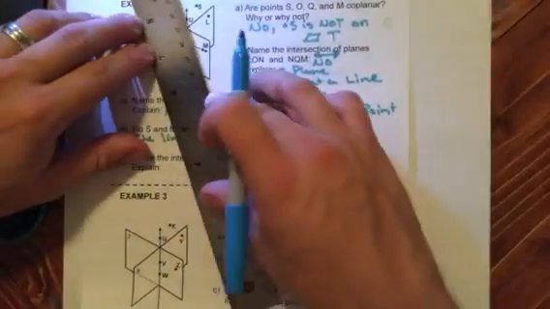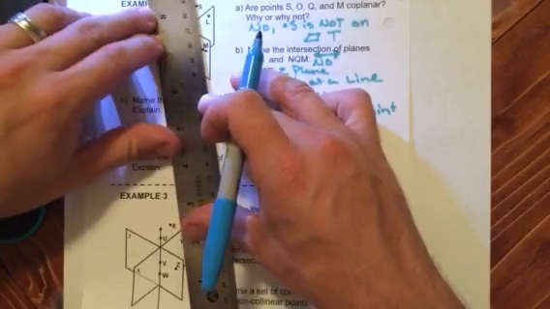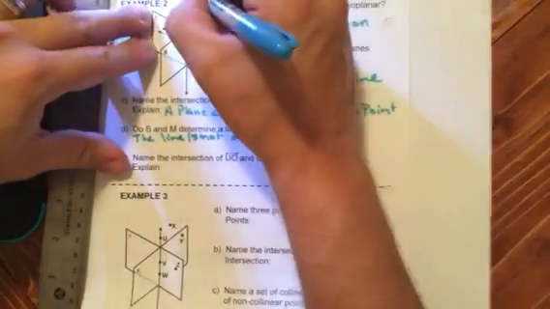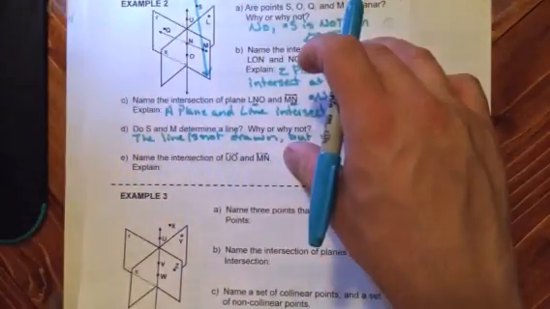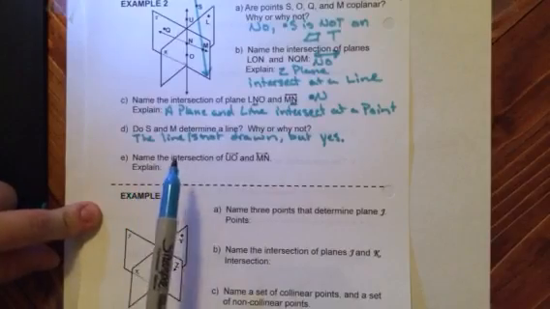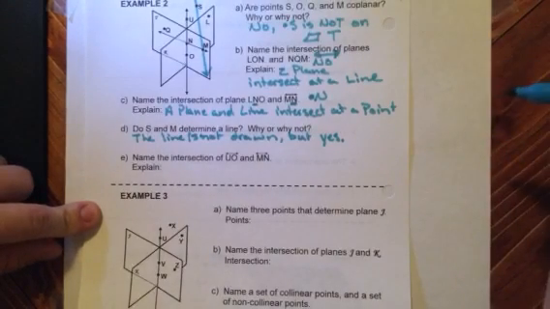And I could draw a line, and use my ruler here to help me. I could draw a line from S to M, and there's nothing stopping me from calling that line SM, because any 2 points create a line. So be careful, S and M determine a line, it is just not drawn in our picture as it crosses through several planes.